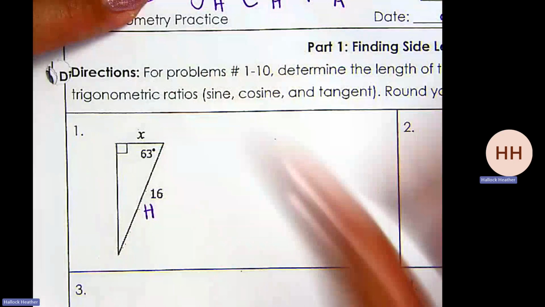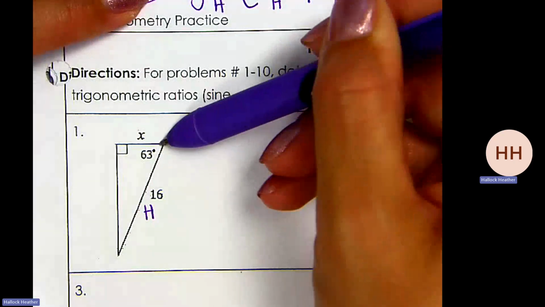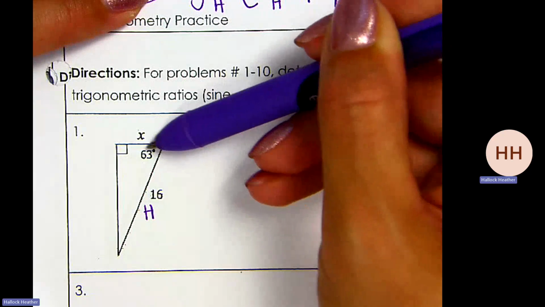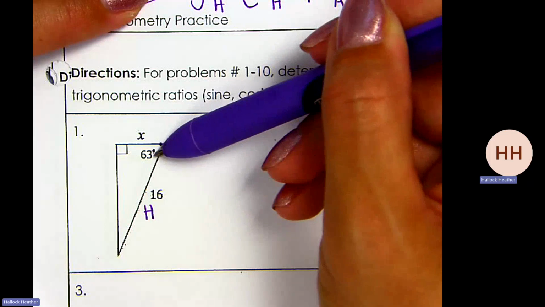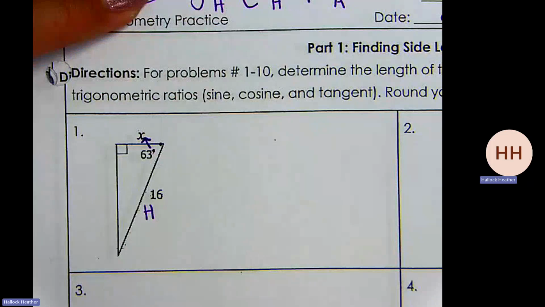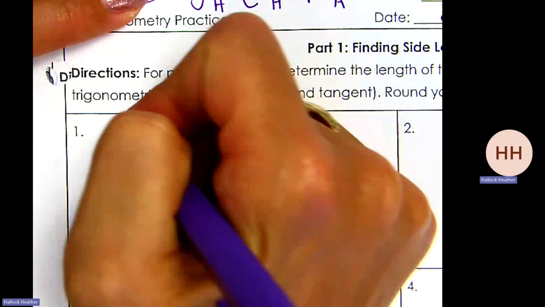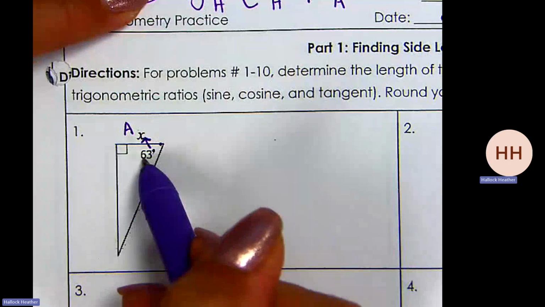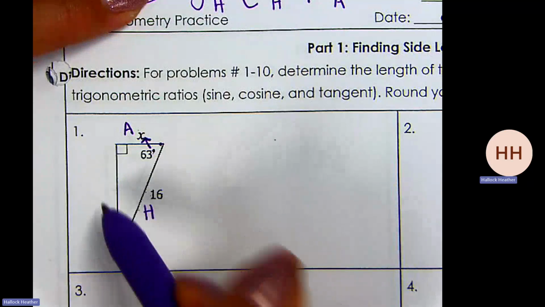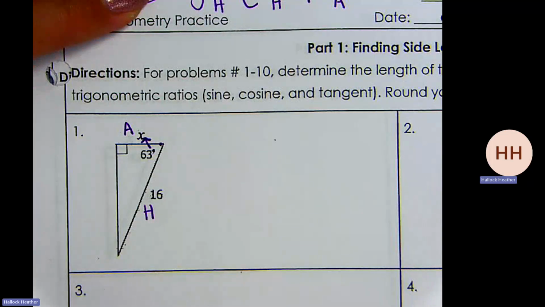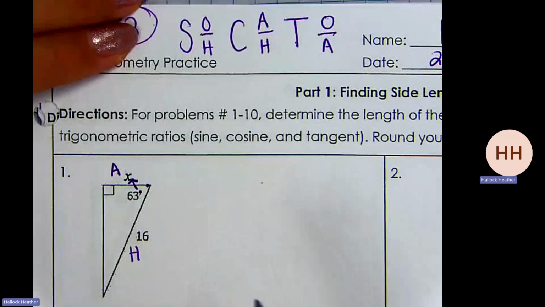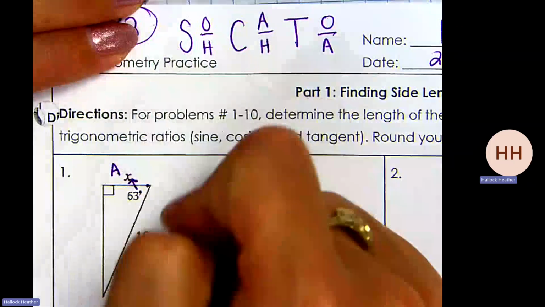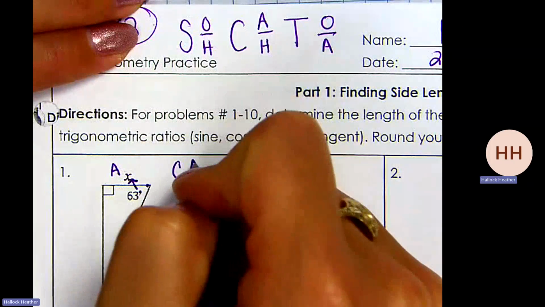So if I'm at 63, let's say I'm standing right here, literally standing here, I need to decide, is X adjacent to me or is X opposite from me? So if it's literally right next to me, would that be A or would that be O? A, because it's next to me. Opposite is technically jumping across. There's nothing over here, so I'm not using opposite. So which thing, sine, cosine, or tangent, uses adjacent and hypotenuse? Cosine. So I'm going to choose to use cosine. Cosine is adjacent over hypotenuse.